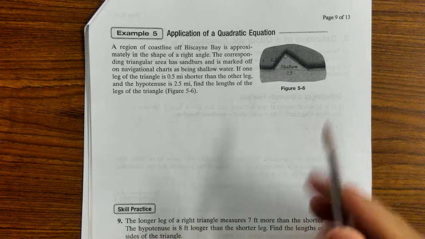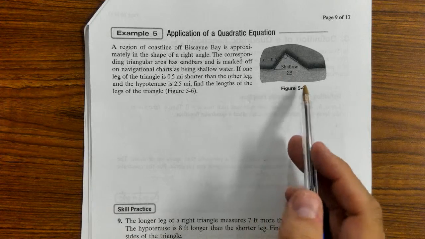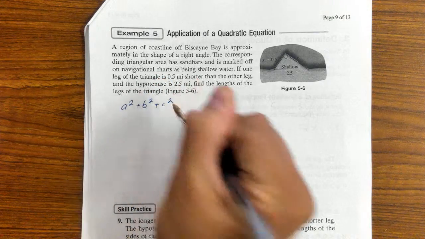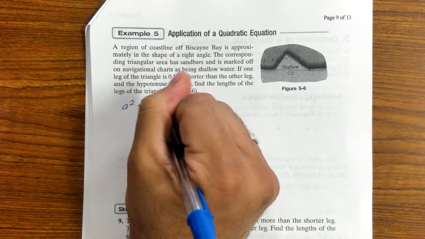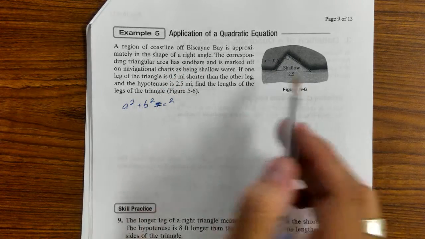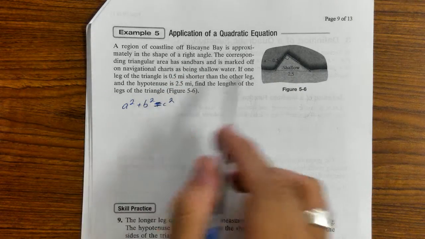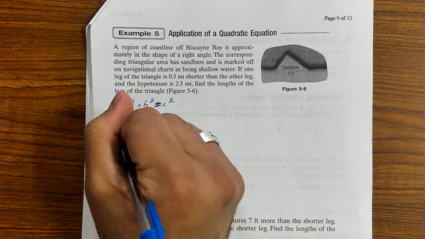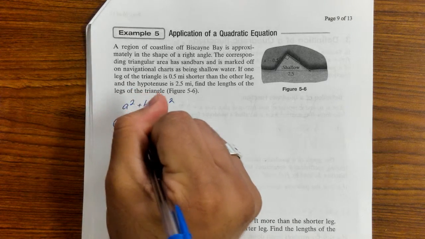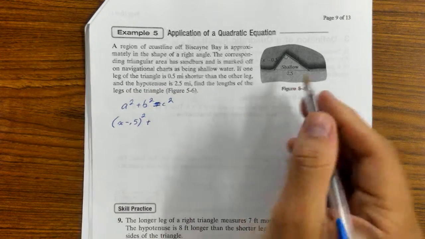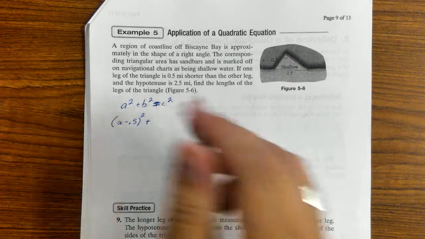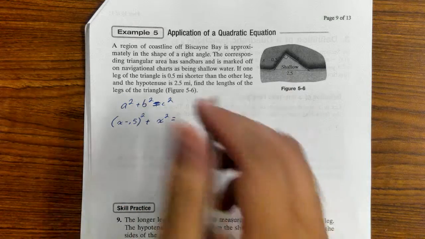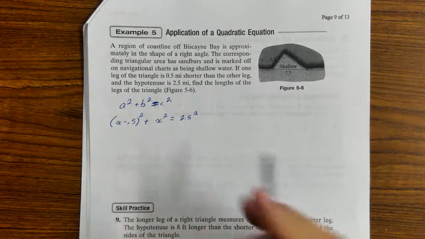So we are going to be using the Pythagorean Theorem, a squared plus b squared equals c squared. So we're going to follow that format, a squared plus b squared equals c squared, not plus but equals, and c, of course, the length of the hypotenuse here. So let's go ahead and call the x minus 0.5 a. So in parentheses, x minus 0.5 squared plus, that means our b value would be x, so x squared, and we have here our c value 2.5, so 2.5 squared.